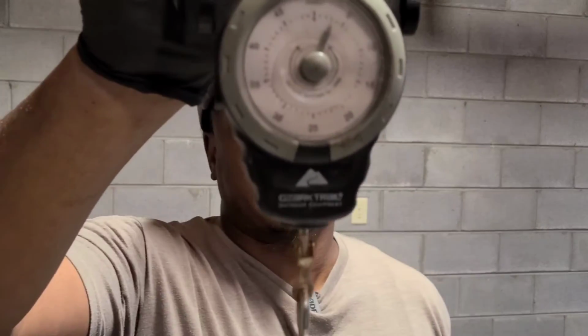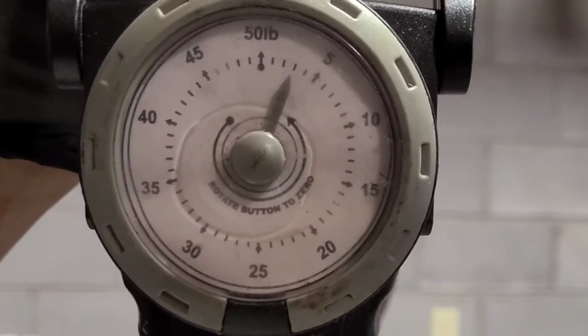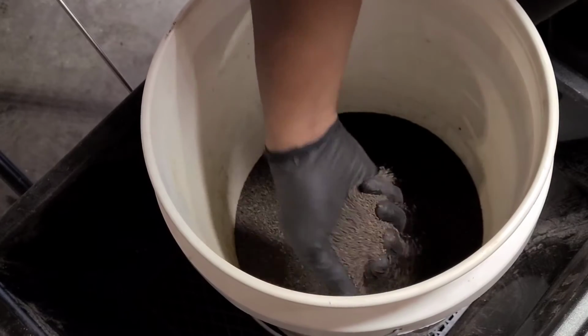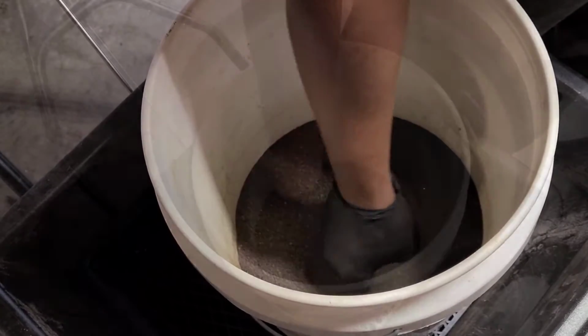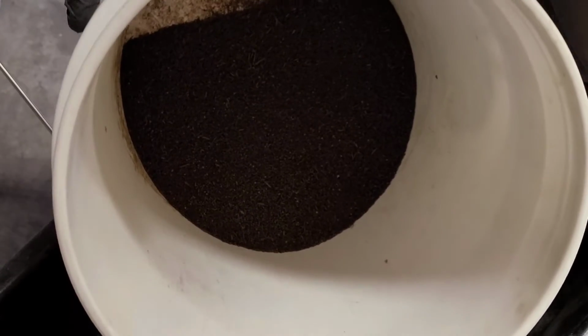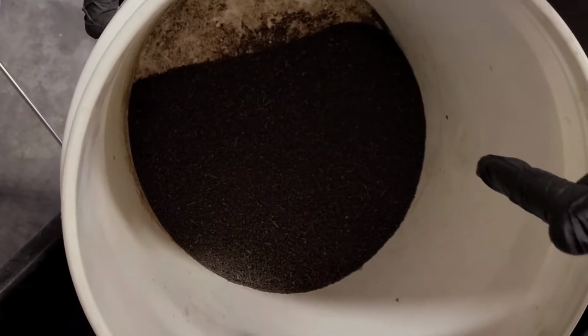It is exactly 3 pounds. Now looking at this, it doesn't even seem like it's that much, does it? I mean, that's how much it is. 3 pounds of 18-18-18.